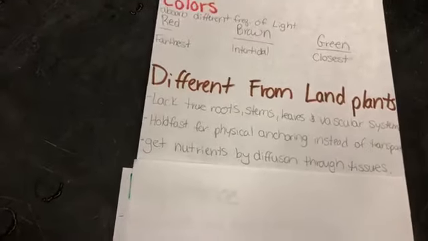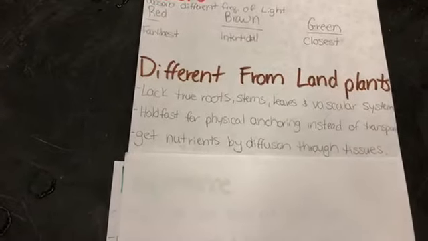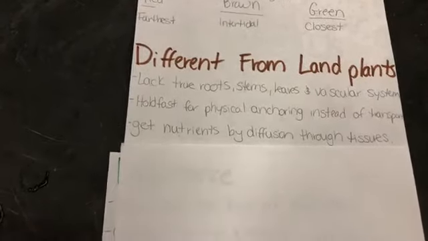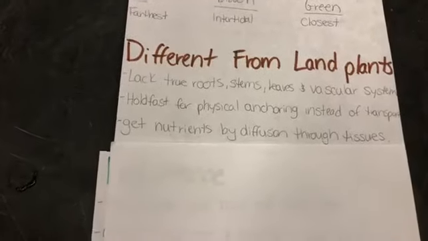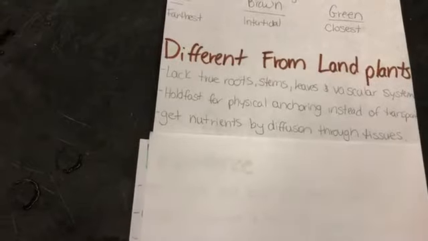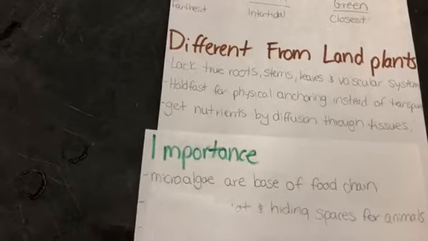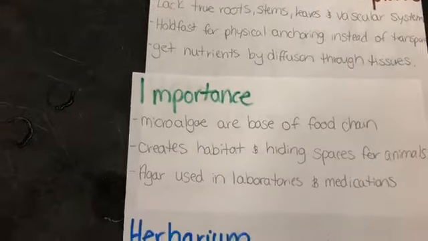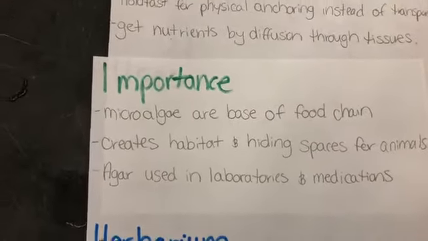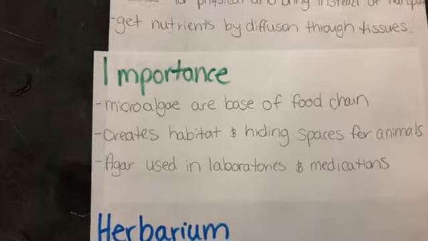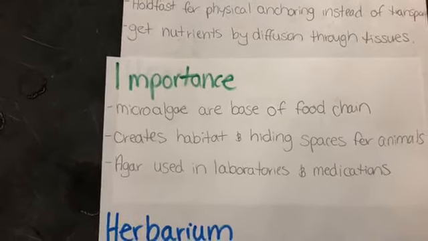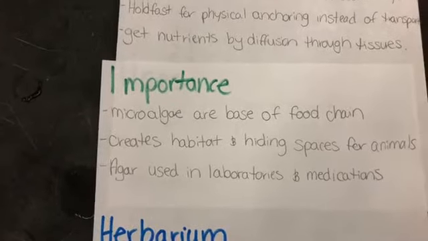Unlike plants on land that need to use the roots, transport it up the trunk, to the branches, to the leaves, and so on and so forth. So we do want to talk quickly about why they are important. Microalgae, like those phytoplankton, we said are the bottom of the food chain out here, so they are very important for all of the animals that are living in Long Island Sound.